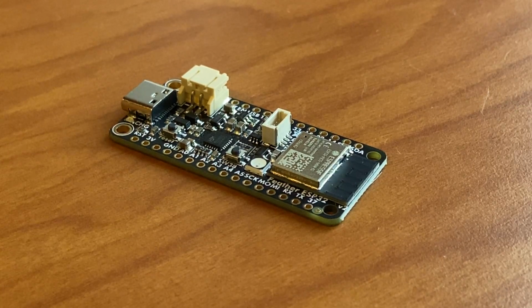Hello there! This video shows how to program ESP32 chip-based microcontroller in Visual Studio Code. In order to do that, I'm gonna use ESP32 Feather version 2 board from Adafruit.